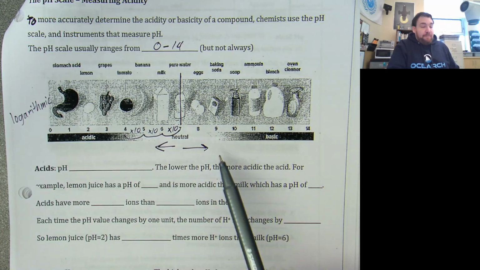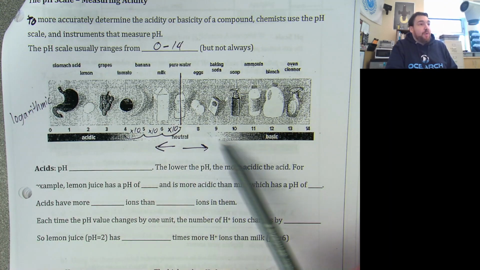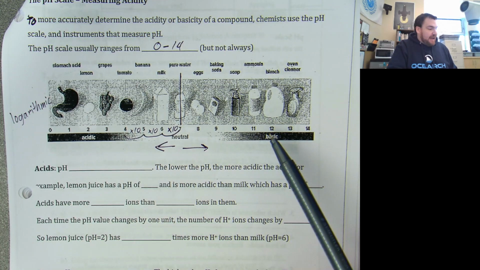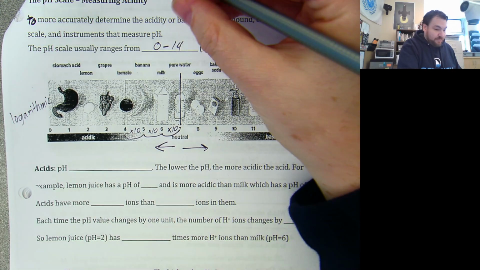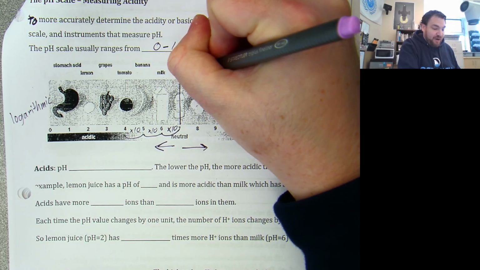So that's more acidic. Basic works the same way. Every jump you go up is another times 10. Fun fact, yes? What about it? Totally different, not related.